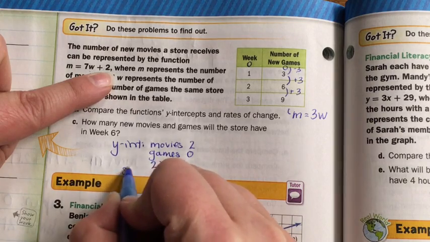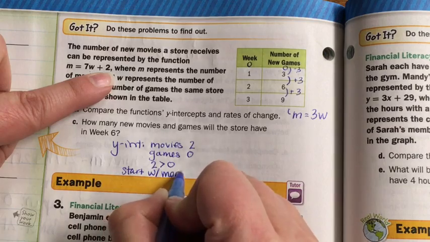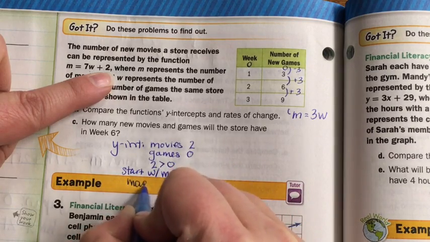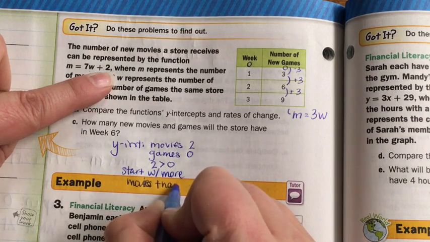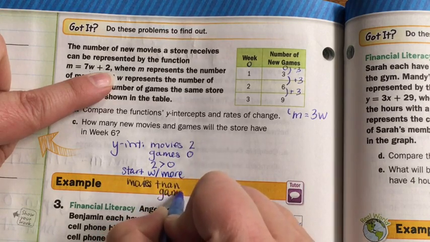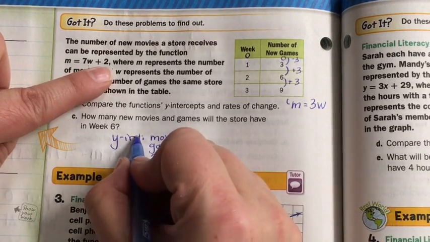So they start with more movies than games, because the y-intercept is where they start. Pause the video if you need to write that down.